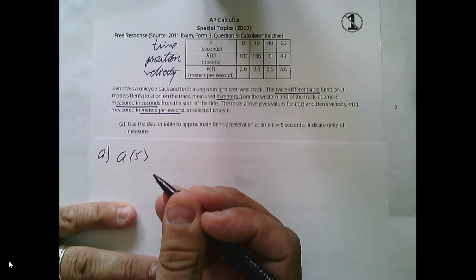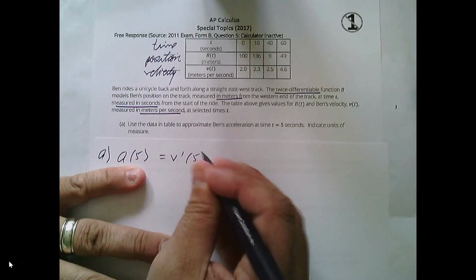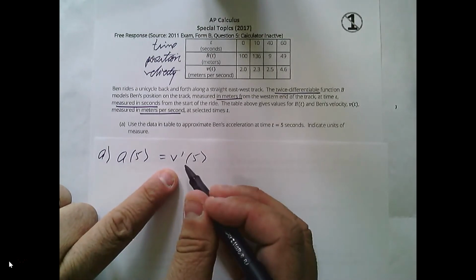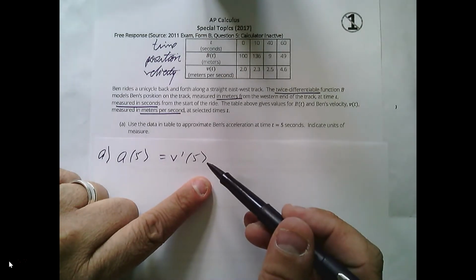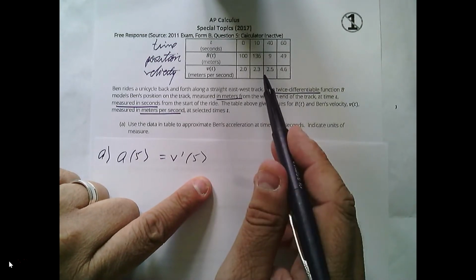In part A, I want the acceleration at time 5. What's the key here? The acceleration is found by finding the derivative at time 5. Why do we have to approximate? Because we don't actually have a function for the velocity. We have some points from the table.